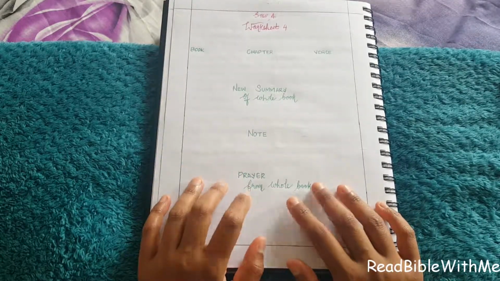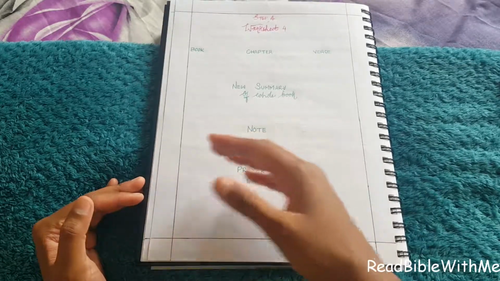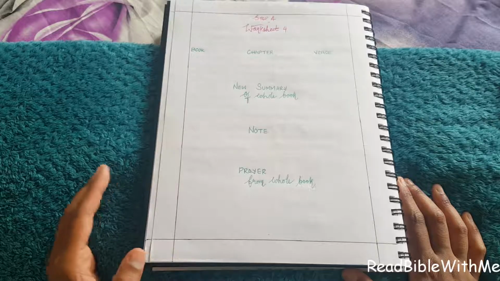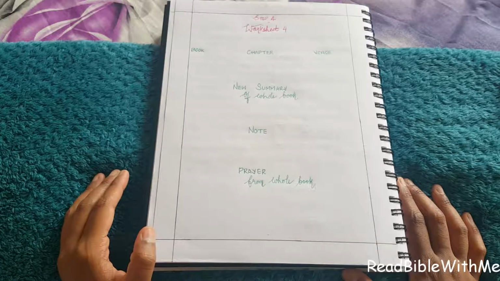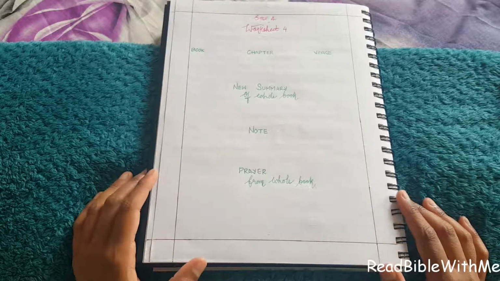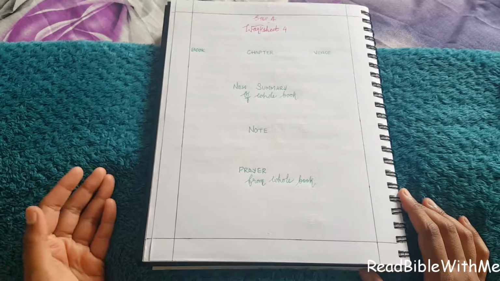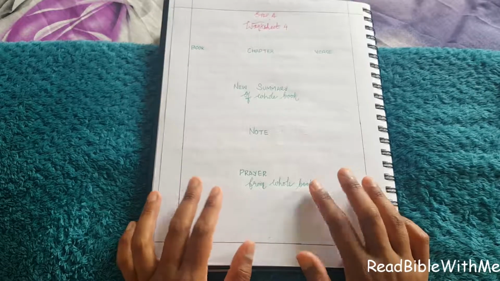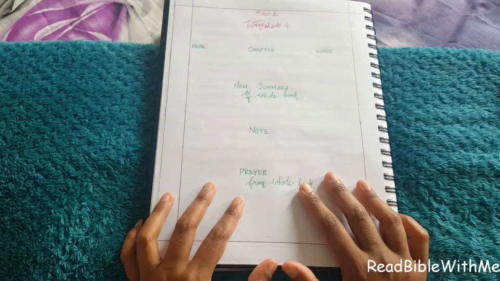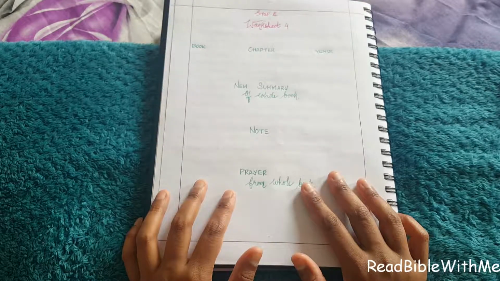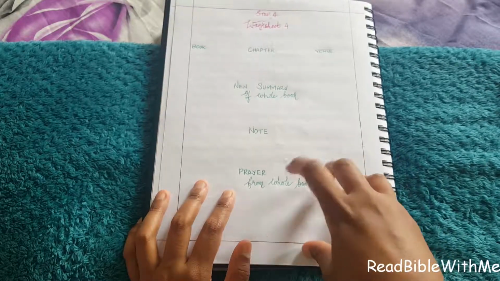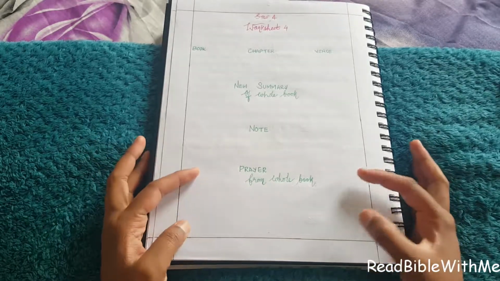This prayer means that from the last 3 steps you have written down the prayers that you found from the study. You know, all the prayers you wrote down at the end of every study. So you write all those together in one place, so that it will be easy to guide you with the prayers, and you will know how to pray in a better way. You can find all of this in one place. That's why I wrote prayer from the whole book.